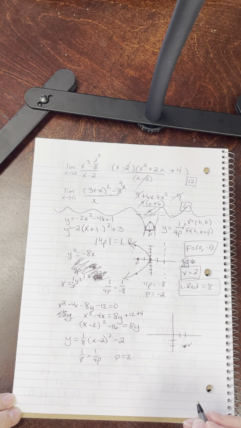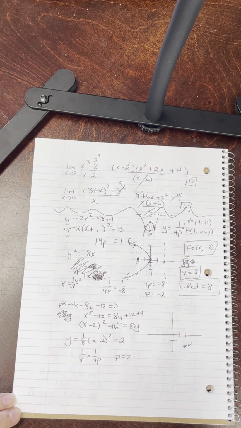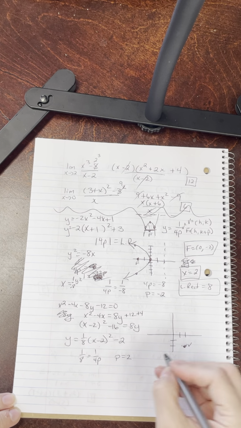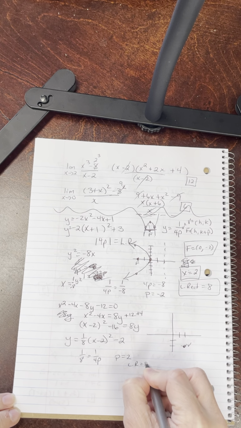That means that the absolute value of 4 times 2 is 8. The absolute value of that is 8. So my latus rectum is 8. That's off the focus point though.